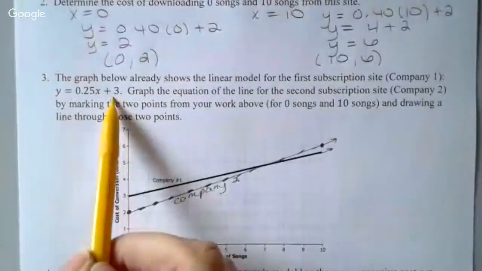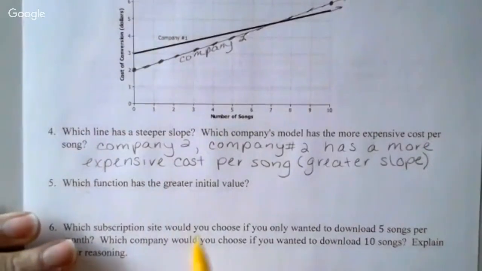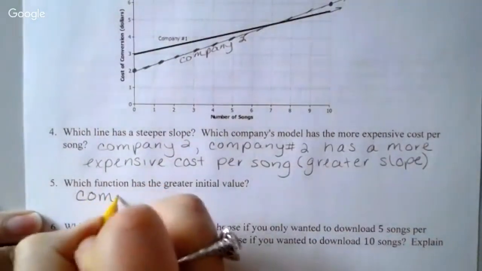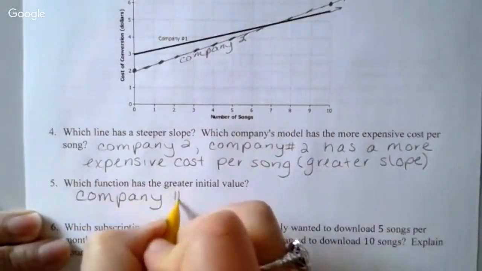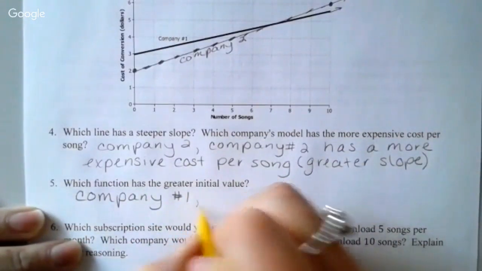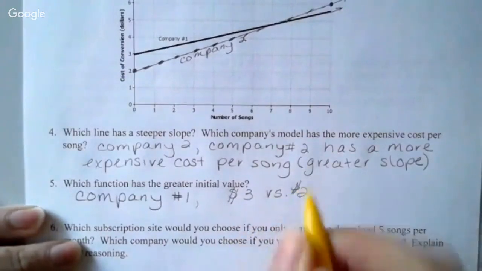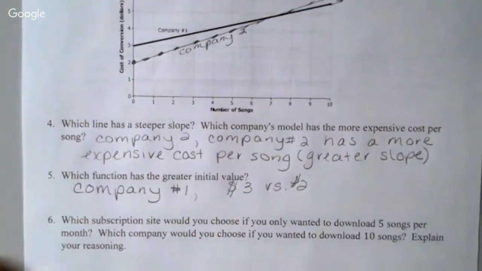Okay, which function has the greater initial value? So the one on the front had a 3, that was our fee. This one has a 2. So which one actually has a greater initial value? That would be company 1, and that's because we're doing $3 versus $2. Okay, so it has the greater initial value.